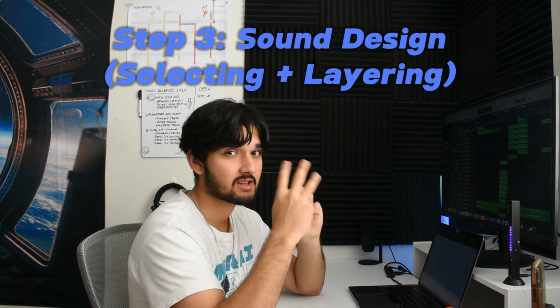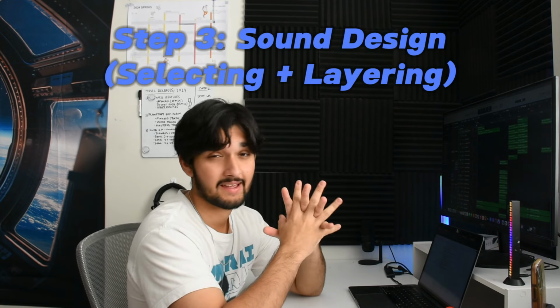So step 3 is sound design, which is selecting and layering your synths as well as your beat. If you want your song to really sound synthwavy, you need to nail these chords. Generally in synthwave, you want to look for lush, shimmering, sharp attack chords, because that's what gives it that feel that's in the 80s, very prominent.